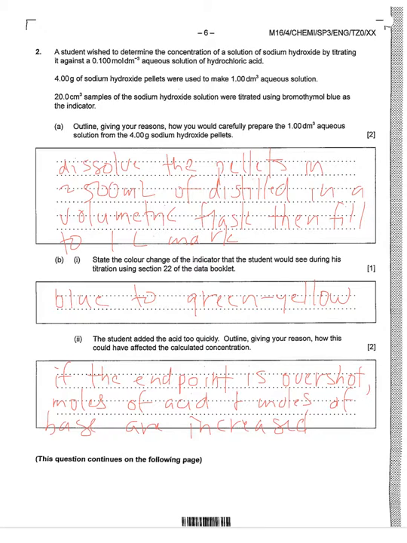This would therefore increase the concentration that you calculate for the NaOH.